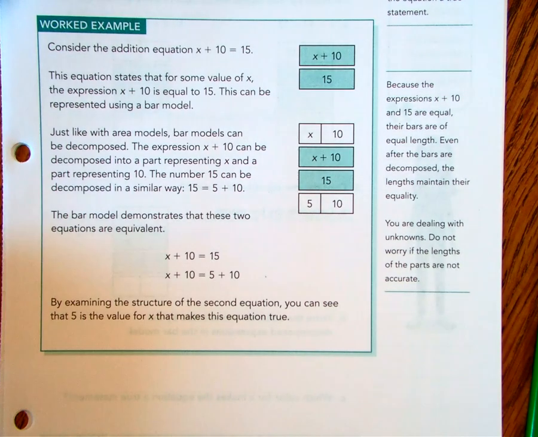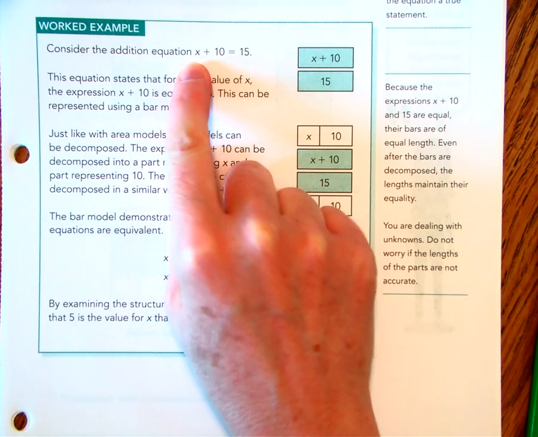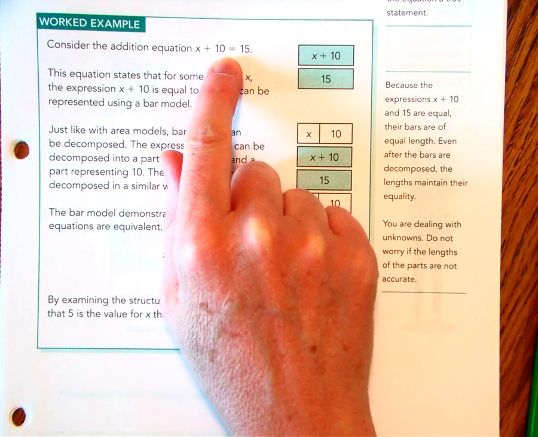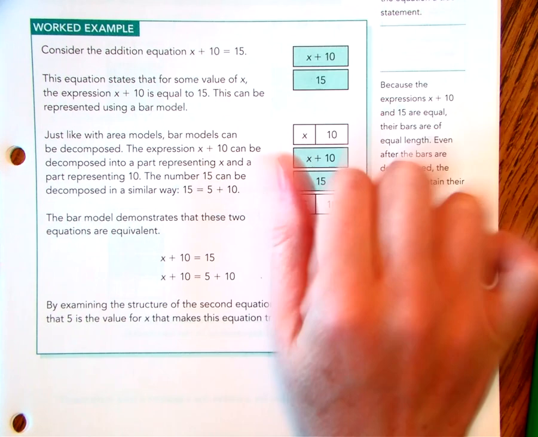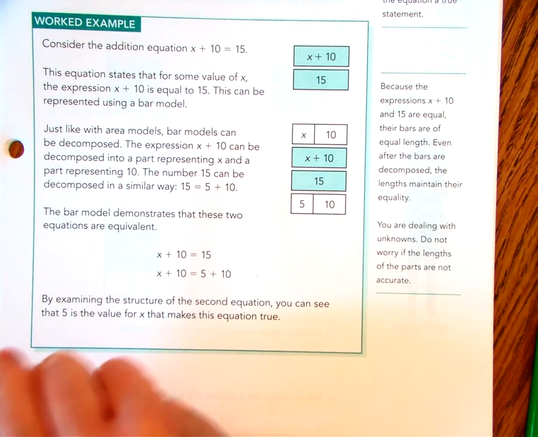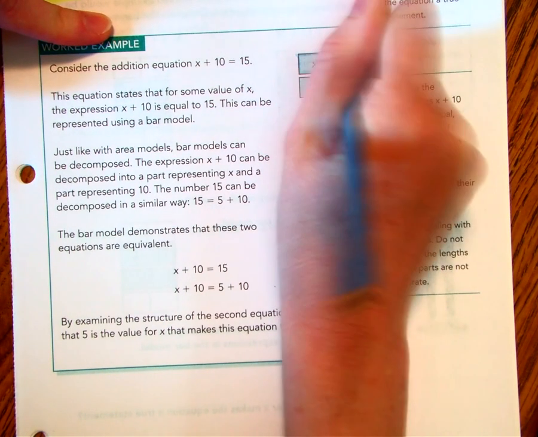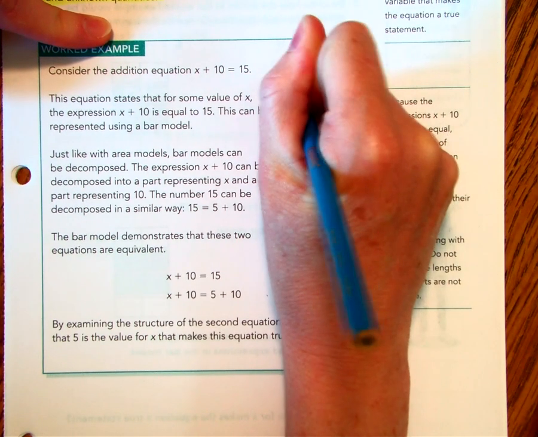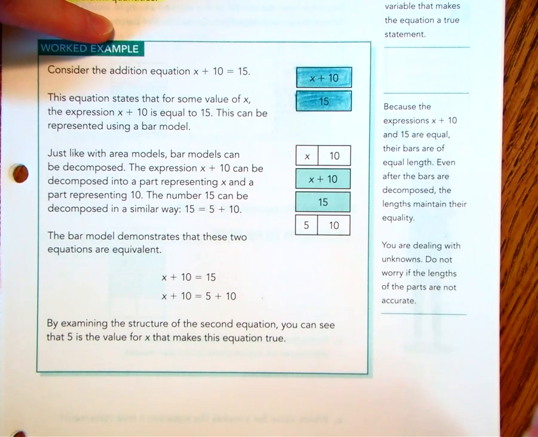All right, so they've got a nice example for us, and I'm going to see if we can color code it in a meaningful way. So let's consider the addition equation x, our variable, plus 10, our constant, equals 15. So they're saying that this equals it. It's a true statement. And there you've got two bars here. They're saying the x plus 10 bar is the exact same thing as having the number 15. So if I were to illustrate that, that's like saying this guy contains the exact same value as this guy. All right, fair enough. That guy is equal to that guy.